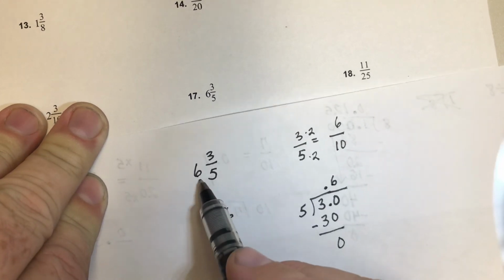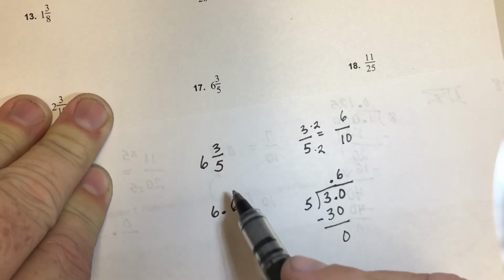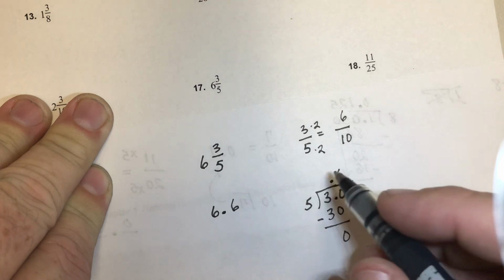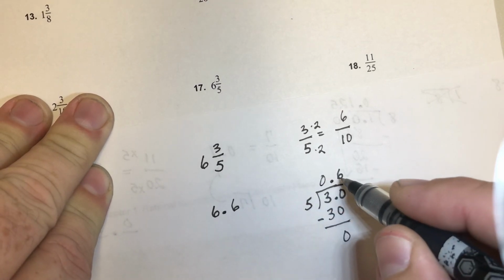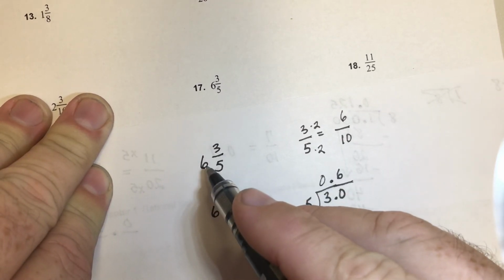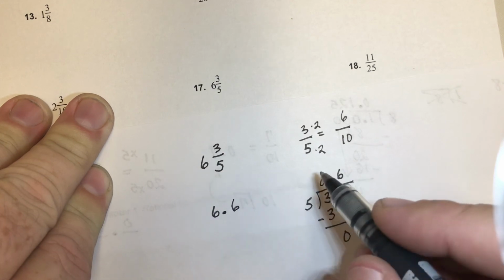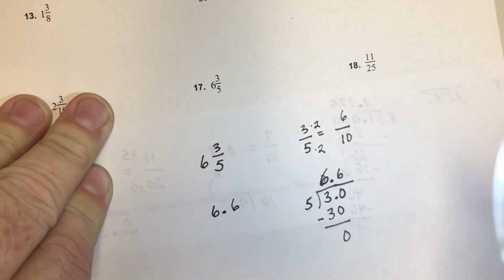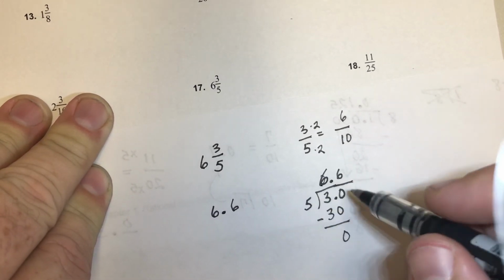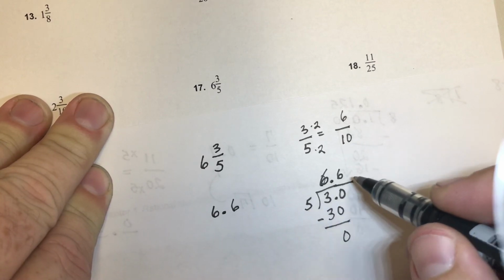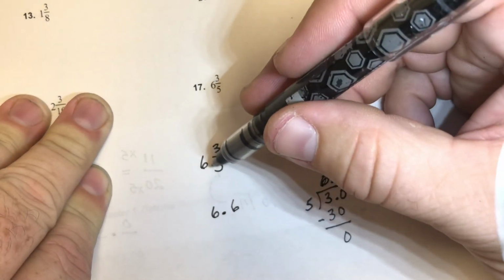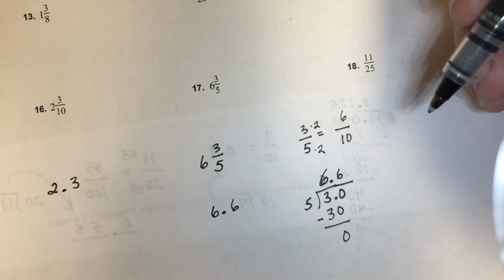And then remember, you didn't have just 3/5, you had 6 3/5. So you need to take that 0.6 and put your 6 ones back in there to make it 6.6. Now that doesn't really make sense because 3 divided by 5 is not 6.6, but hopefully you see where I'm getting that 6 from to put it back when I'm done.